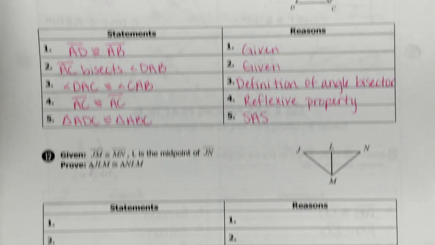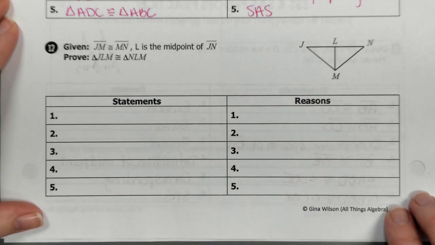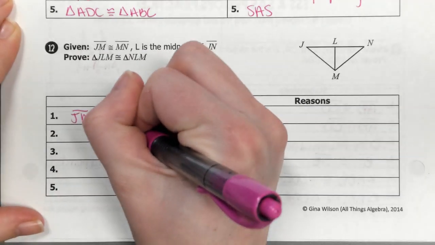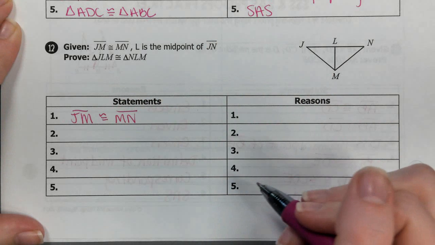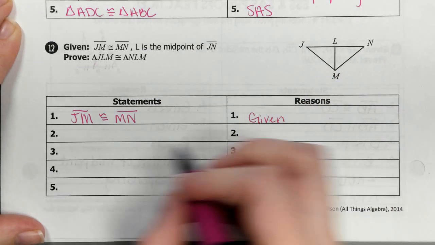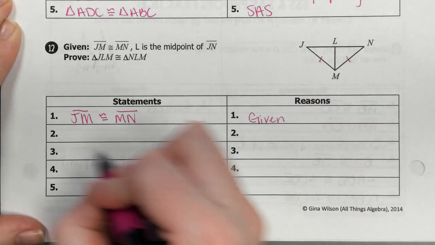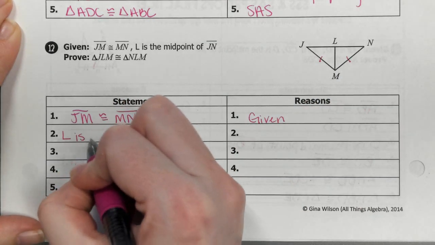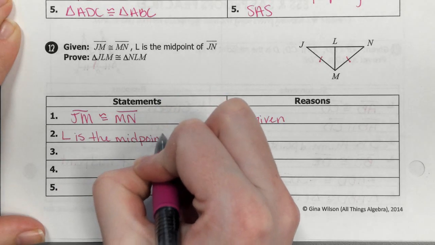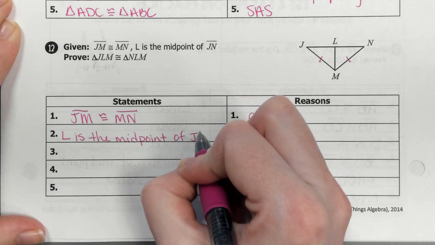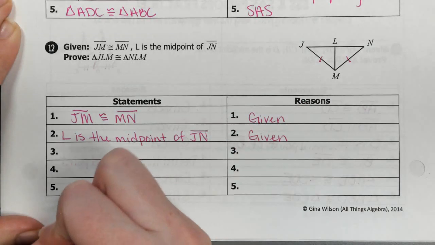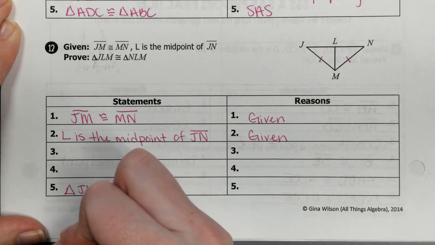Okay, so the last proof here, you've got two givens. So you're going to use JM is congruent to MN. So that's given. And then I'm going to mark it in my picture. And then L is the midpoint of JN. So that's given as well. My last statement will be what I want to prove.